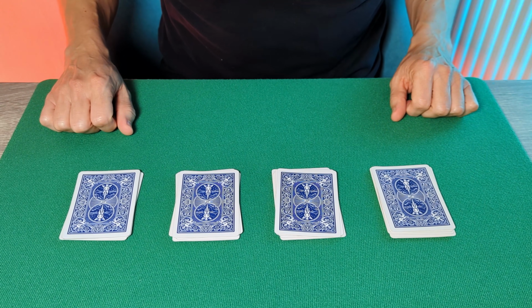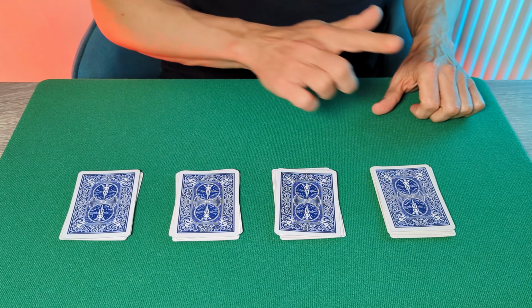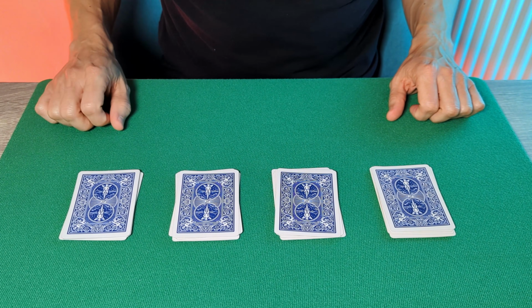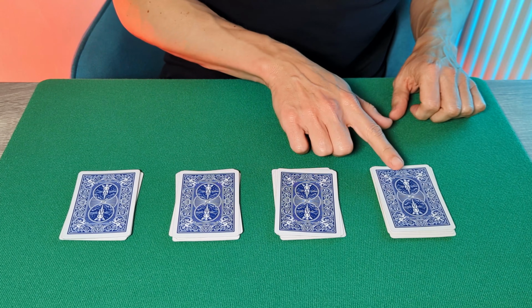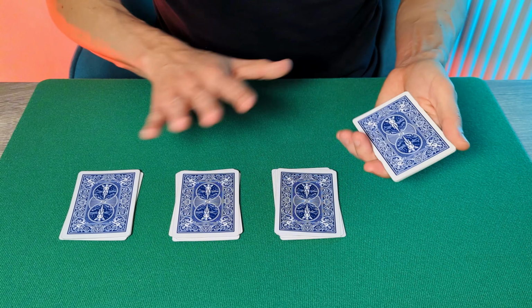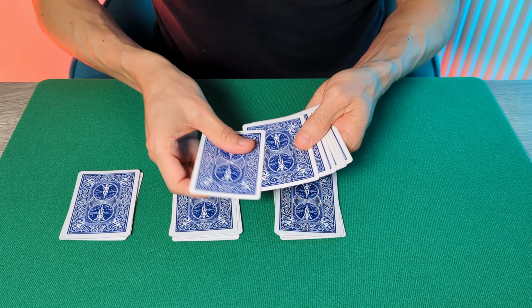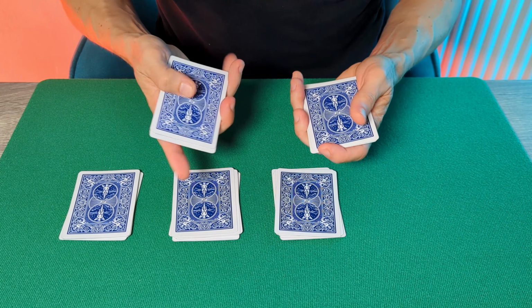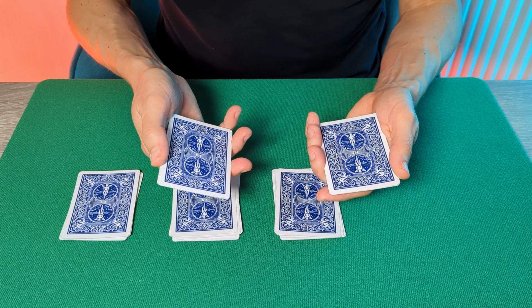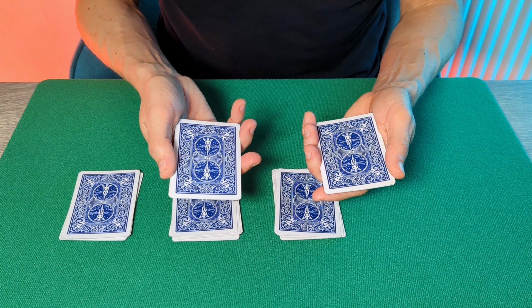You're now going to offer the spectator their next choice, which is a choice of pile, and again it's a totally free choice. They can point to any pile they like. Let's say they point to the pile on the end just here. You're going to take this pile, and to make things even more random, you're going to divide it into 2 more piles and ask the spectator to choose one of these by pointing at it. Let's say they point to the pile over here.